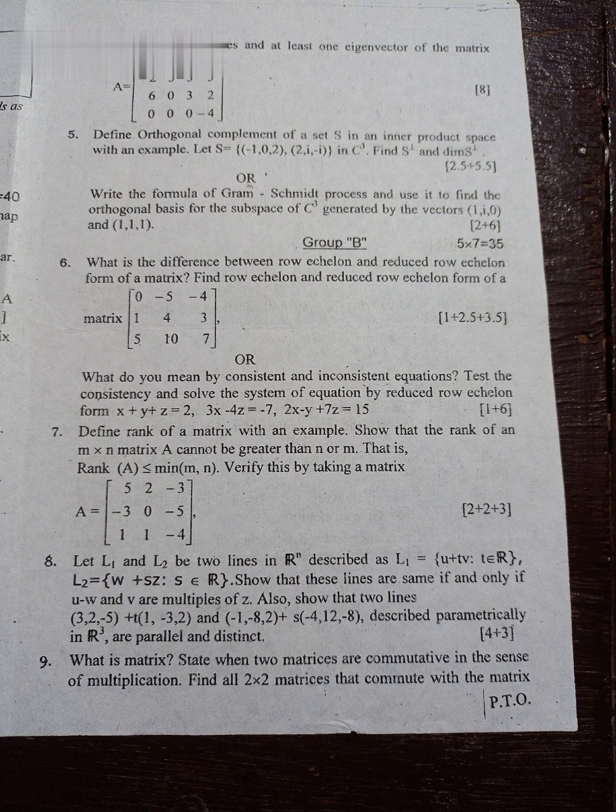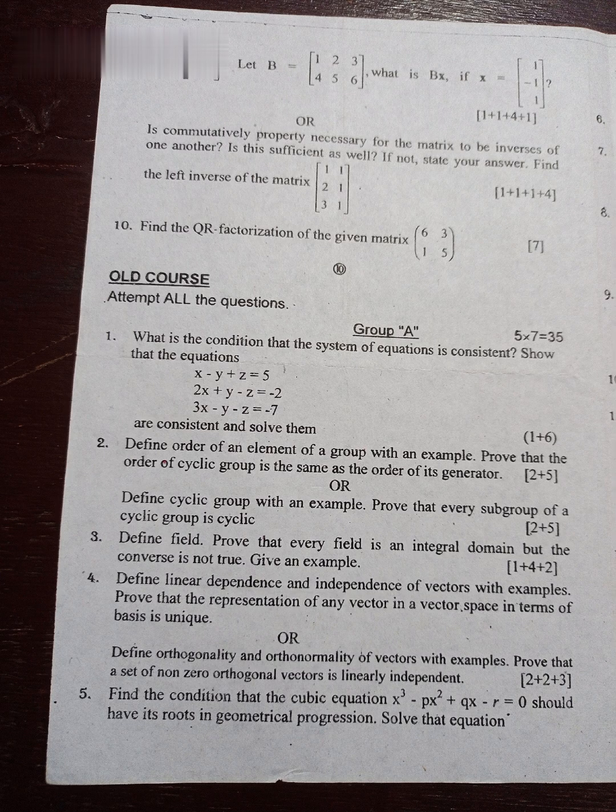Question number 9. What is meant when two matrices are commutative in the sense of multiplication? Find all 2 cross 2 matrices that commute with the given matrix. Given matrices A and B, look carefully. What is Bx if x is given? Marks 1 plus 1 plus 4 plus 1.